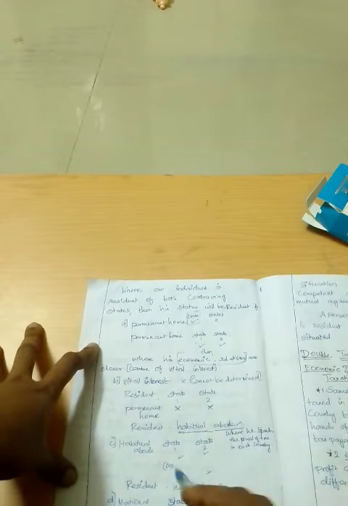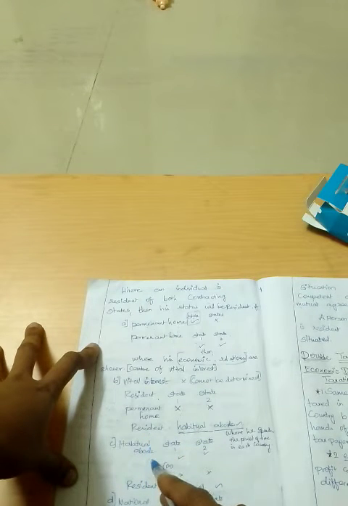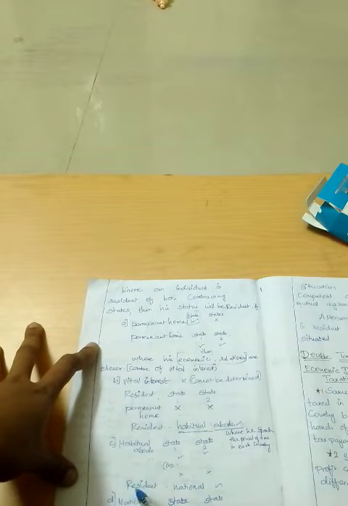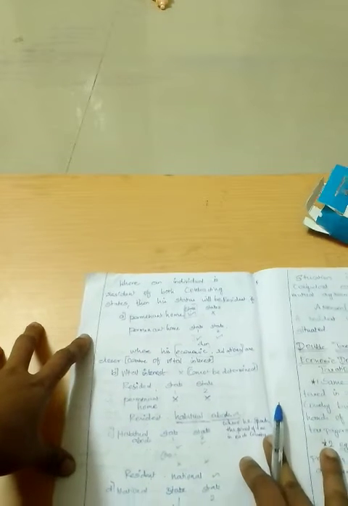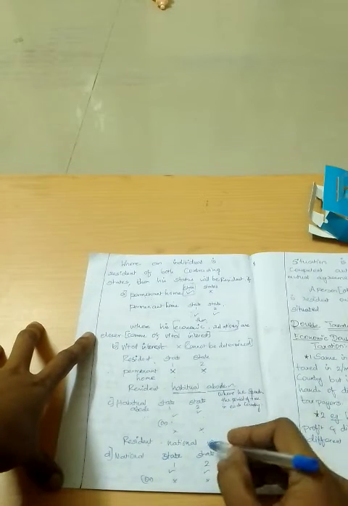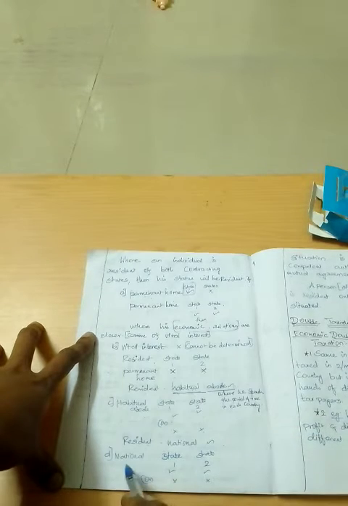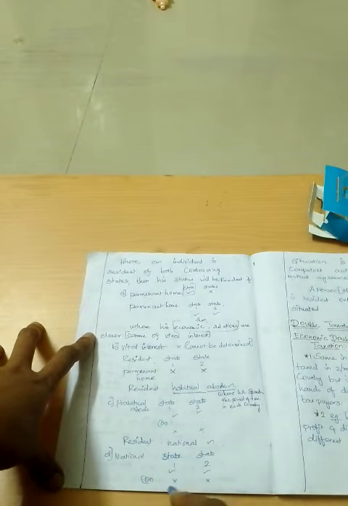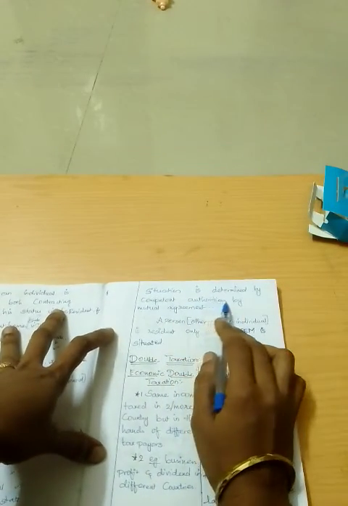Next, again there comes a problem: habitual abode. If he has a habitual abode in both states or neither state, then he will be a resident of the state of which he is a national. If he has Indian nationality, then in India he will be a resident, like that. If he is a national of both states or of neither state, then the matter will be determined by the competent authorities by mutual agreement.